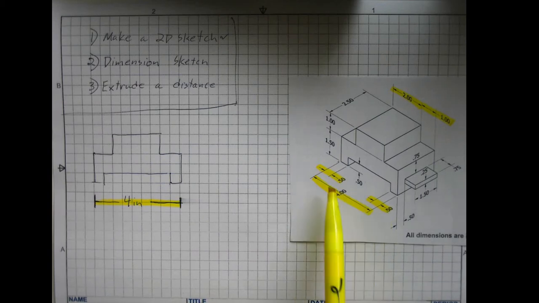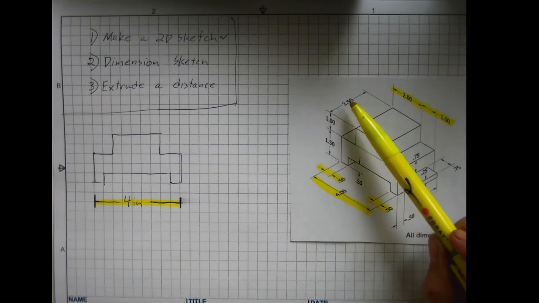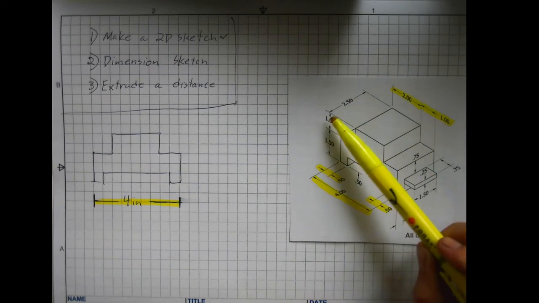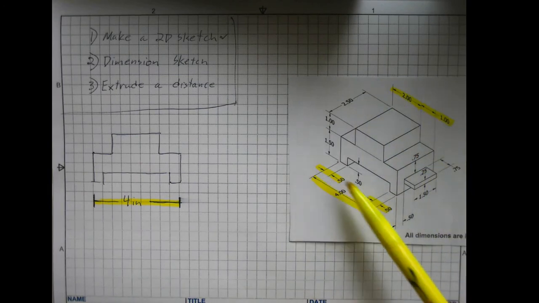So that means I can see all my yellow highlighted. That means those dimensions should belong in my drawing. They should be in there. Some people might get confused with that 2.5. Well, 2.5 is not running in this direction, right? It's not running in that yellow direction.